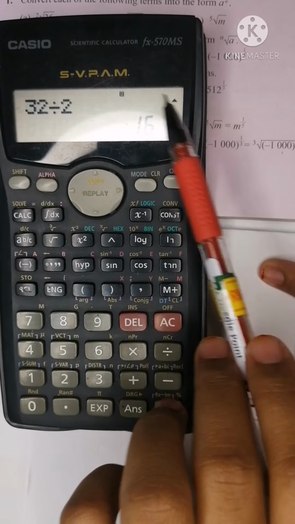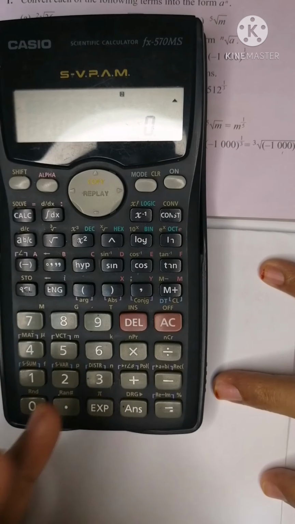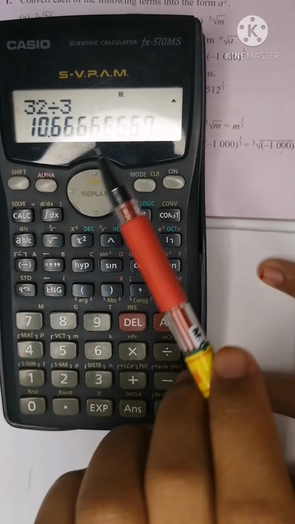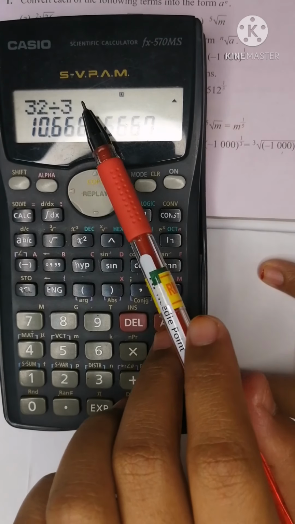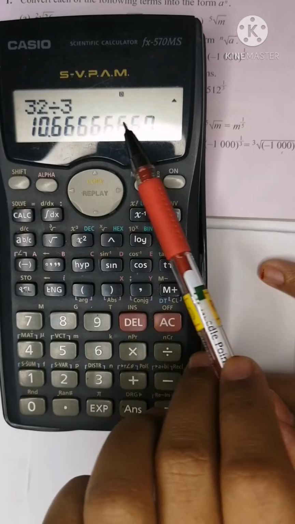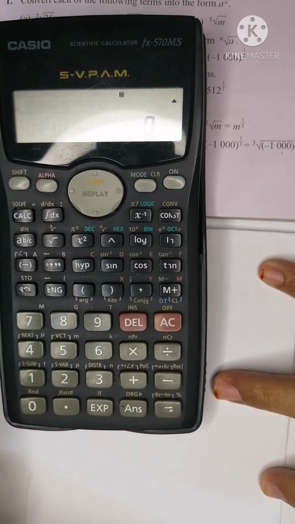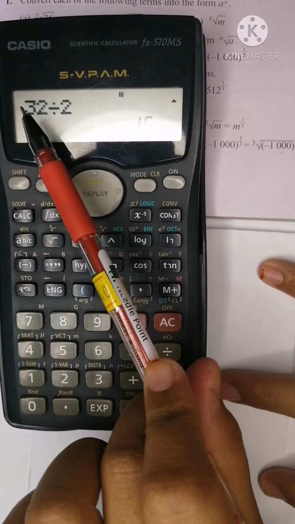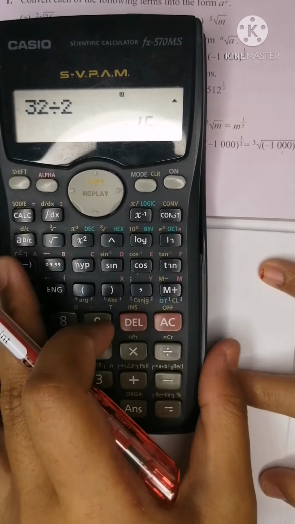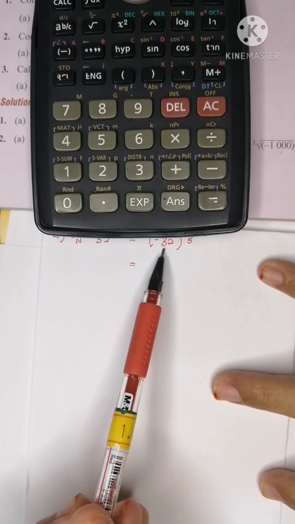If I do it like this, 32 divided by 3, there is a decimal here. It means that 32 is not suitable to be made as base 3, because there is a decimal here. It is not a whole number like base 2 just now. 32 divided by 2, then you got 16, right? This is a whole number. So we know that 32 can be converted into base 2.